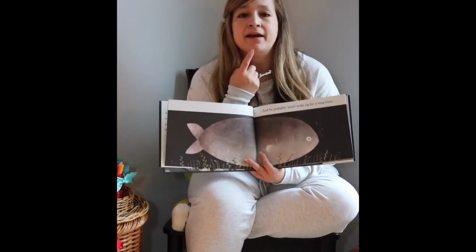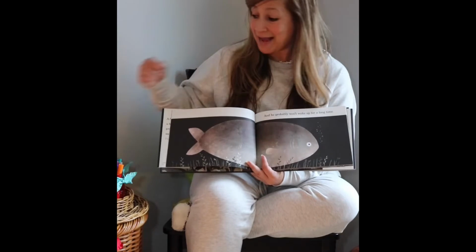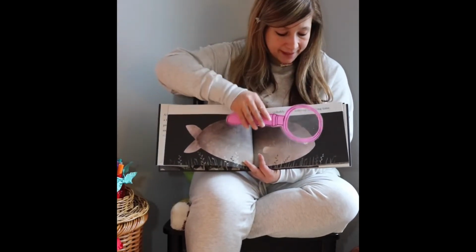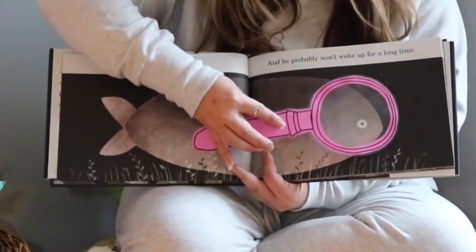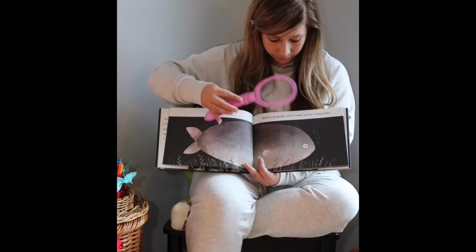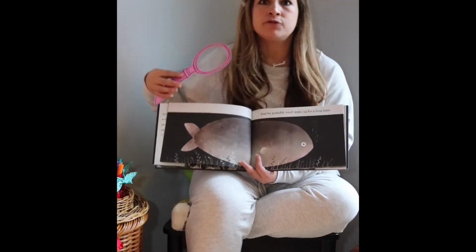But then I'm thinking, guys, when I look at the picture, I see with my magnifying glass that this fish isn't sleeping at all. He's awake. The text says he probably won't wake up for a long time.